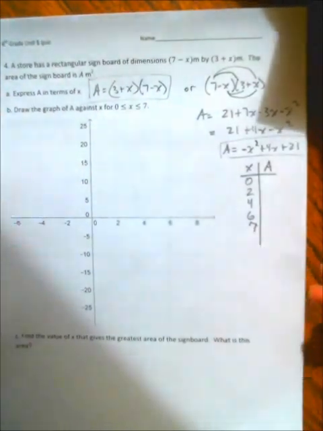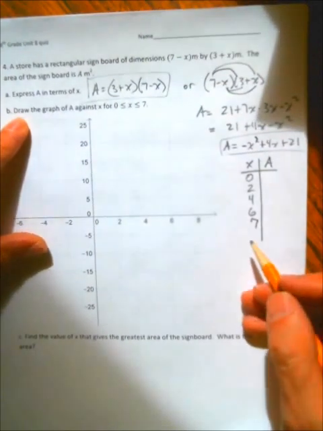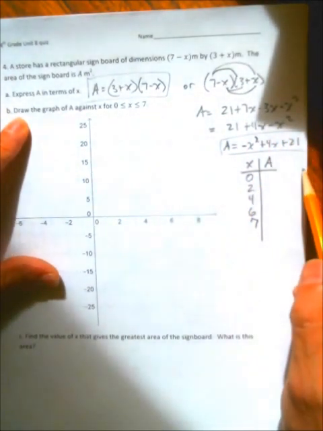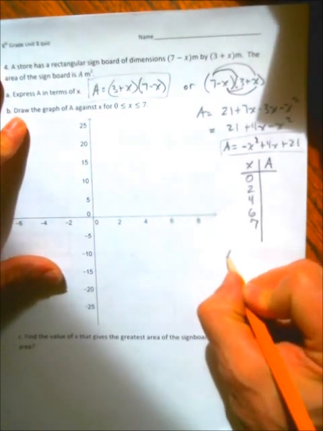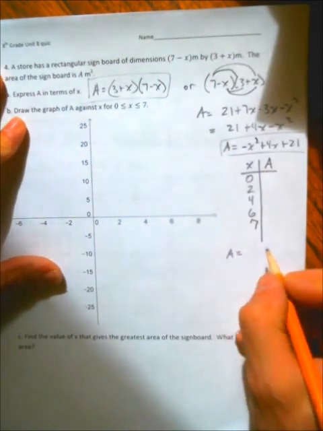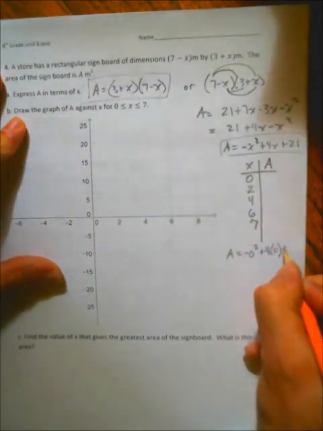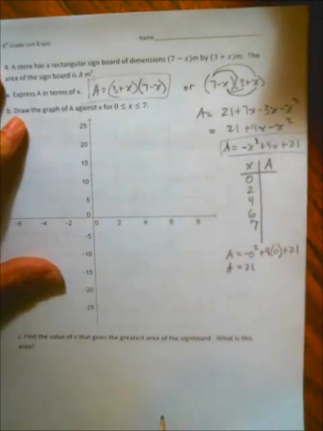It's an odd number, so I'll throw that one in there. So when x is 0, what's A? What's the area? Oh, I don't know. Let's check it out. Area is equal to negative 0 squared plus 4 times 0 plus 21. So the area is 21 when x is 0.